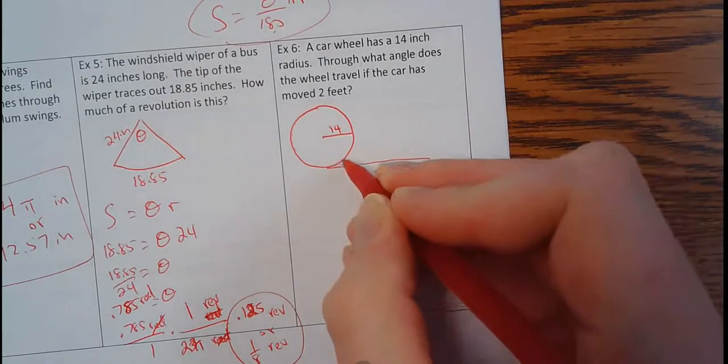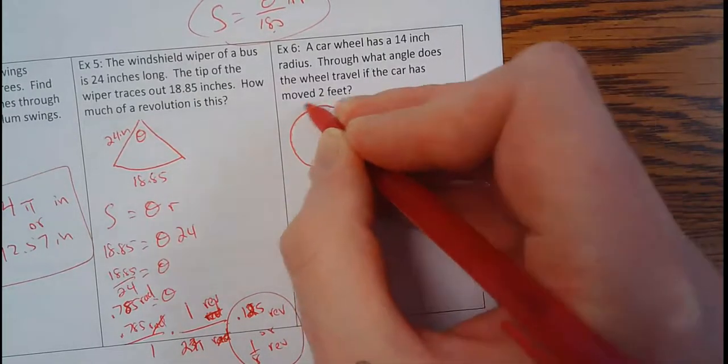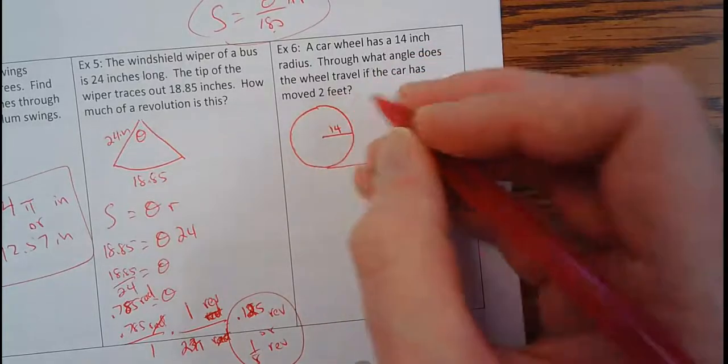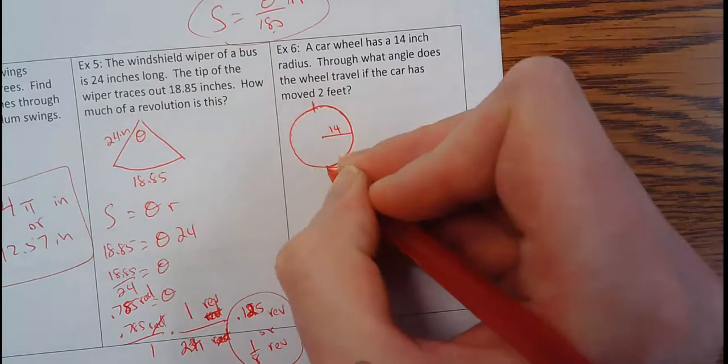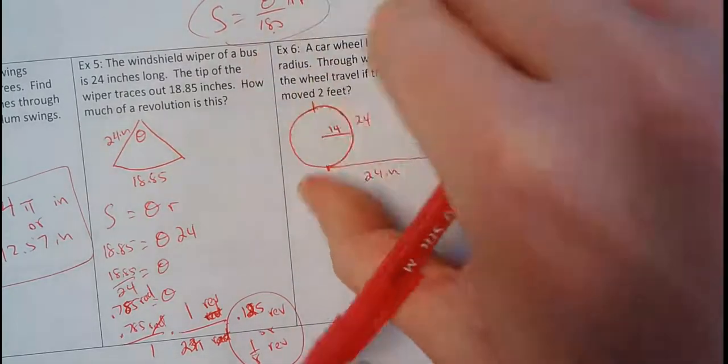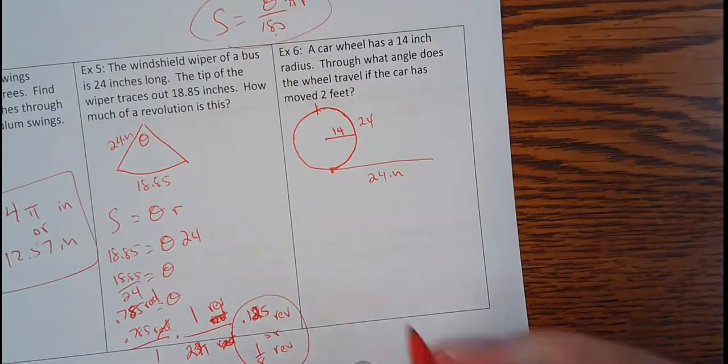Well, to get there, I had to wrap around 24 inches. So really, I'm doing my arc length. So this arc length is actually 24. I'll just put from here to there is 24. Also, I have to roll down to make 24.